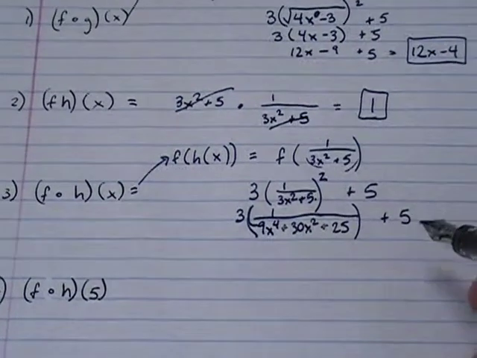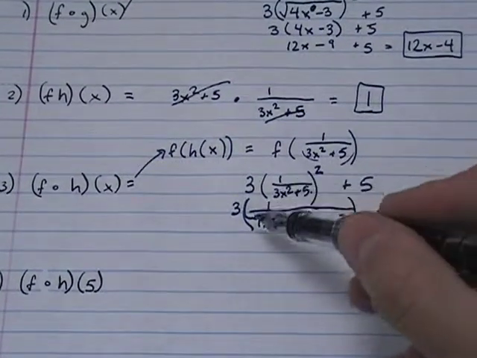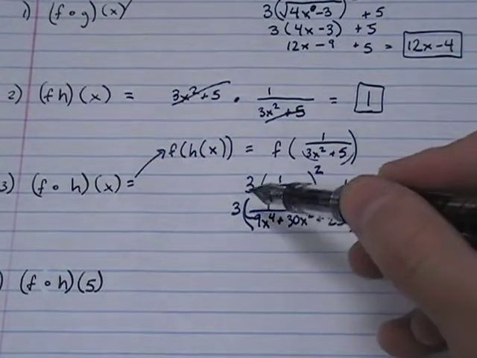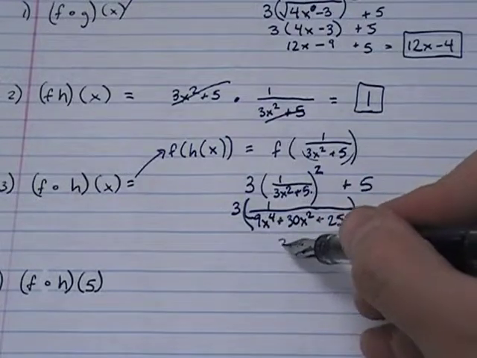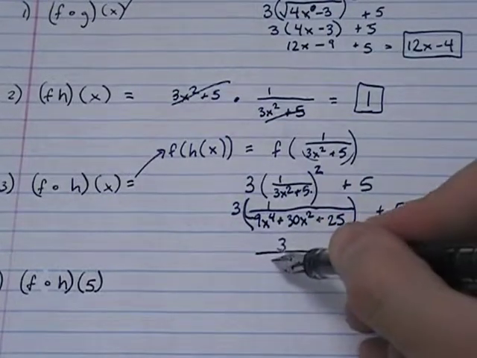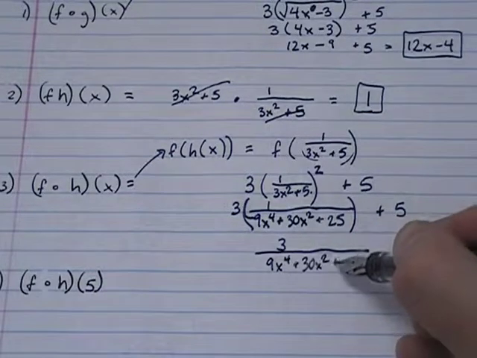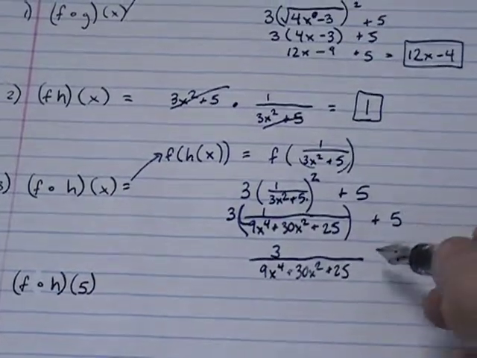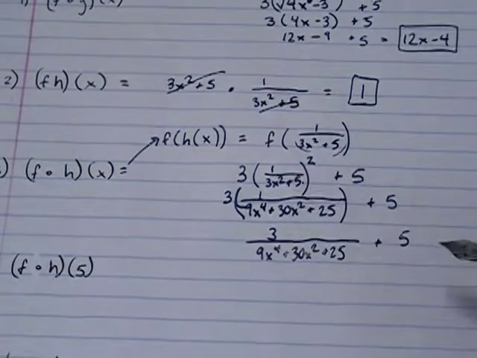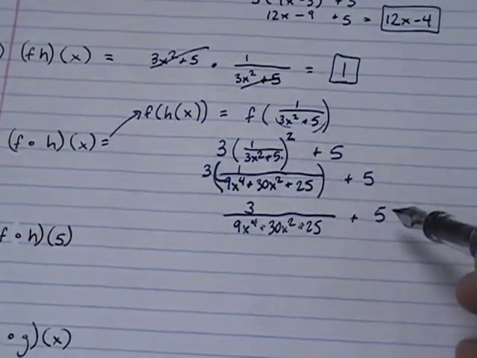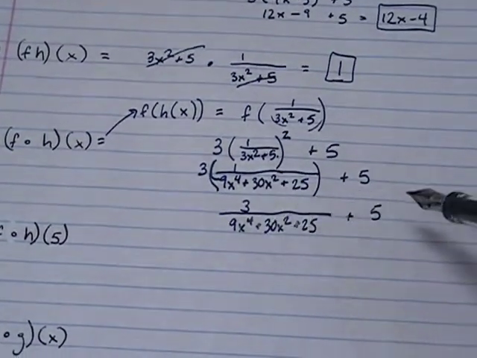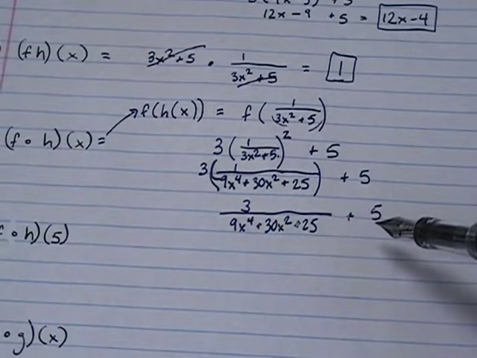Okay? And then we're going to multiply this by 3. Well, there's 1 on top, so 3 times 1 is 3. So we end up with 3 over 9x to the 4th plus 30x squared plus 25 plus 5.